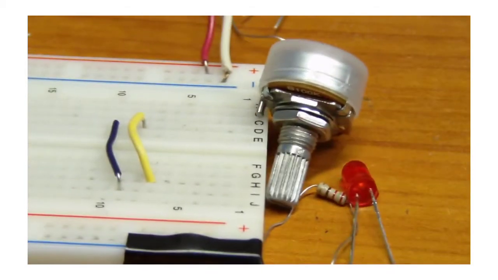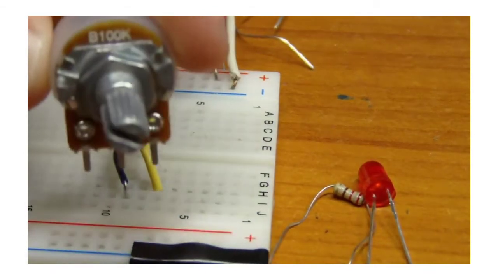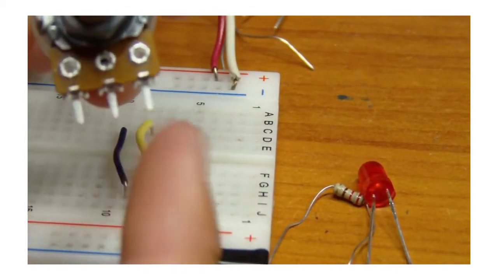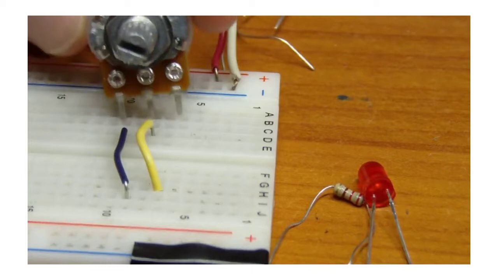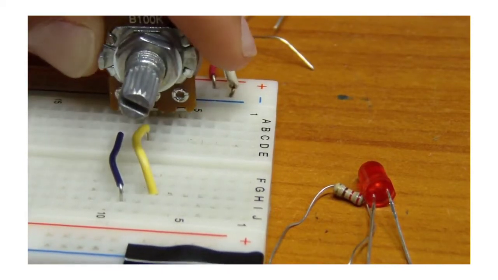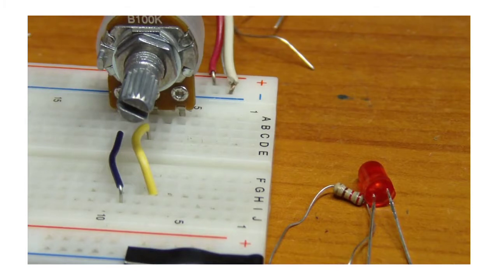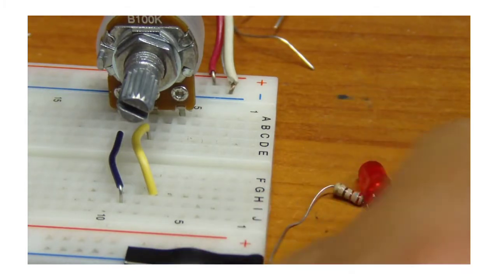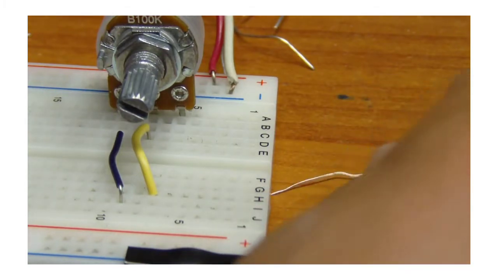So the first thing you want to do here is plug your potentiometer right here. You'll see that there are 3 prongs. The prong in the middle is usually the input prong for inputting voltage. So I'll just do that. I think you can. It doesn't really matter on this.